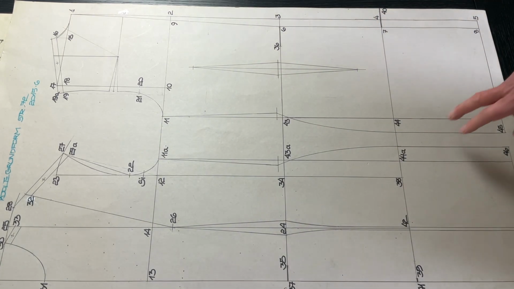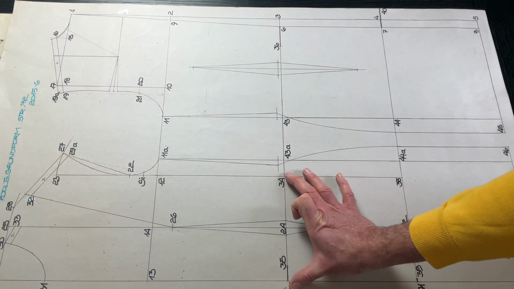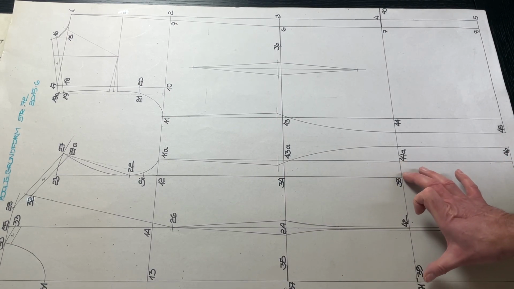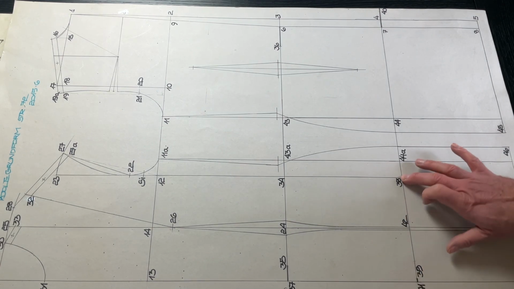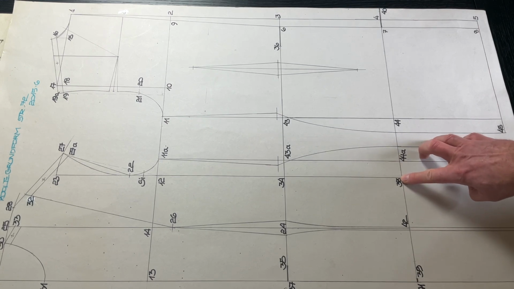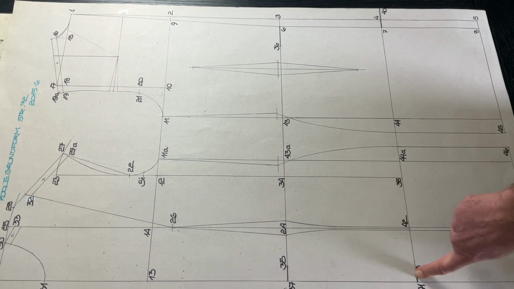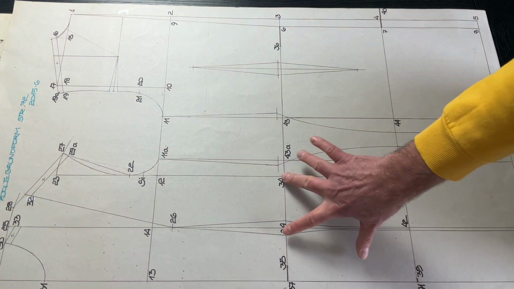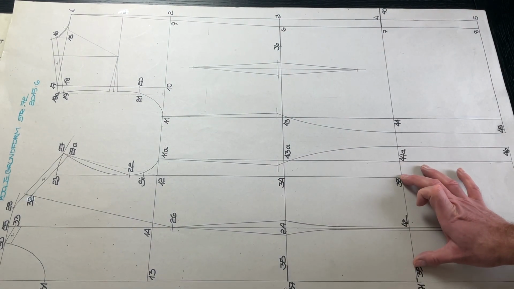And again for the hip, you take the same measures as you had here, and add 2 centimeters from 38 to 39. And you do the same for the jacket. So add 2 centimeters. Use this measure that you have here, put here and add 2 centimeters.